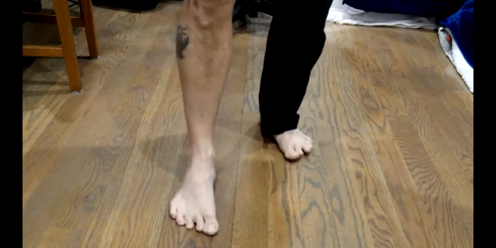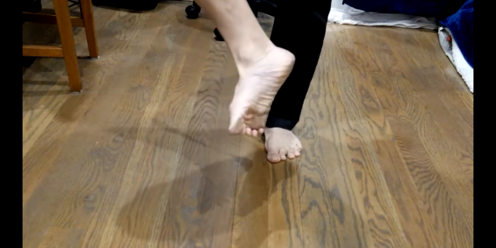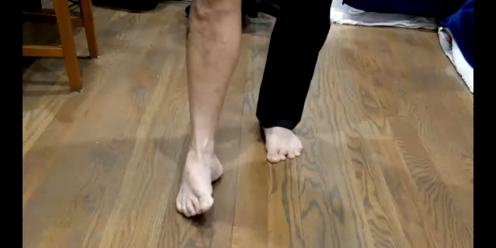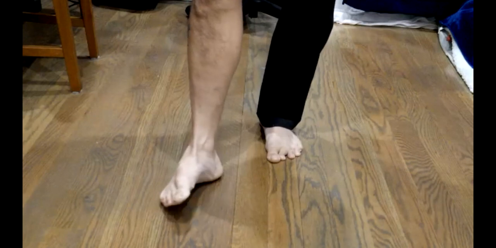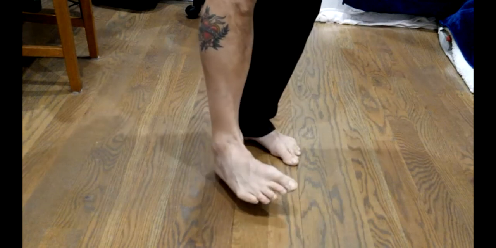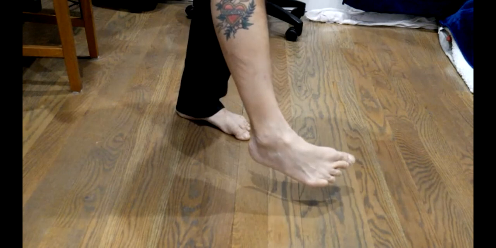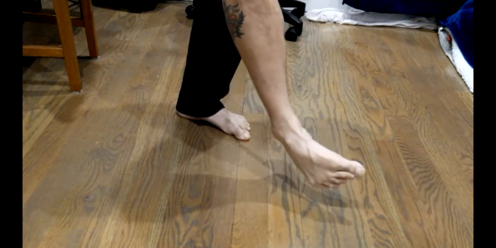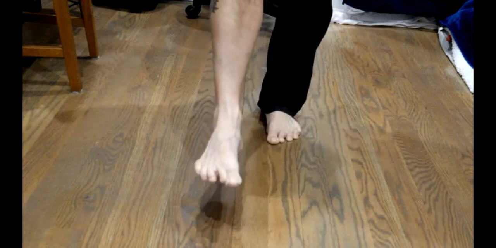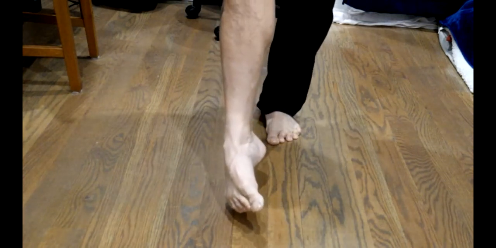When you invert, you're also supinating a little bit, because if I continue the movement, I would be moving towards supination. So inversion involves supination. It involves some adduction toward the midline, and it also involves a little bit of plantar flexion. Plantar flexion, adduction, and supination. And there you have inversion of the foot.